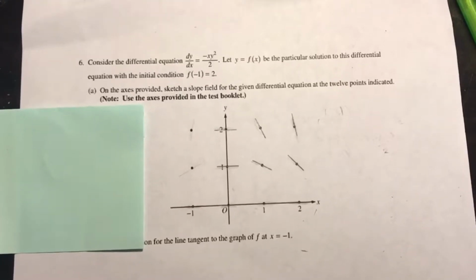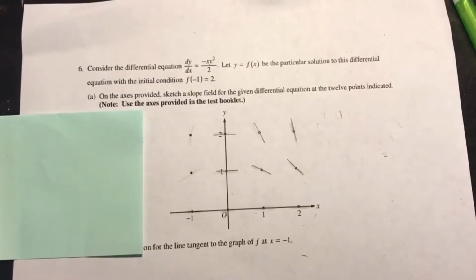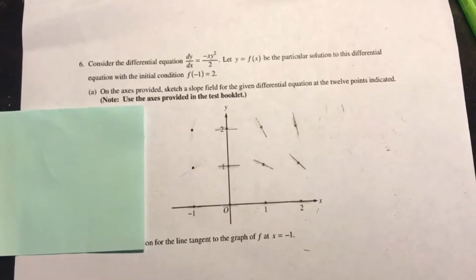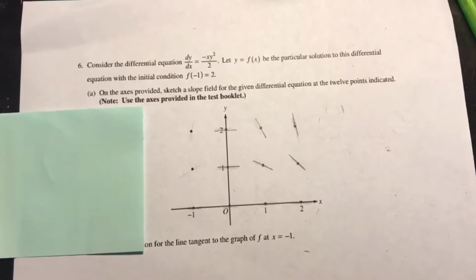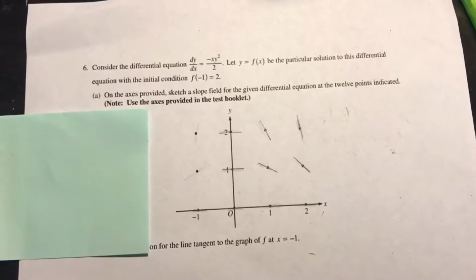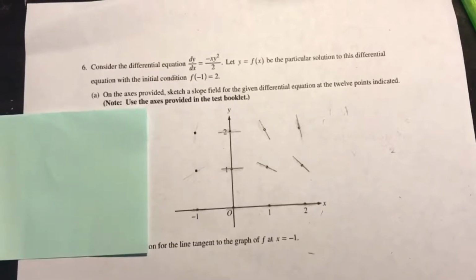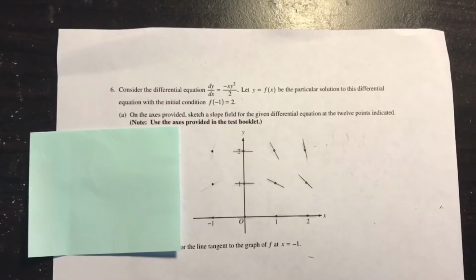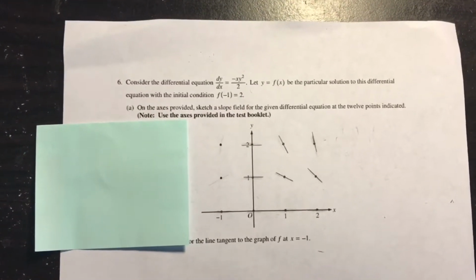Hello everyone, so the given problem says, consider the differential equation dy over dx is equal to negative xy squared over 2. Let y equals f of x be the particular solution to this differential equation with the initial condition f of negative 1 equals 2. On the axes provided, sketch a slope field for the given differential equation at the 12 points indicated.